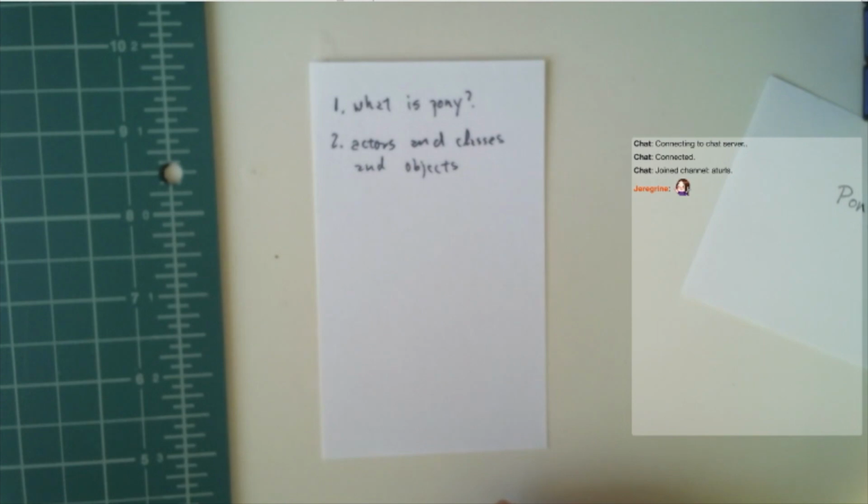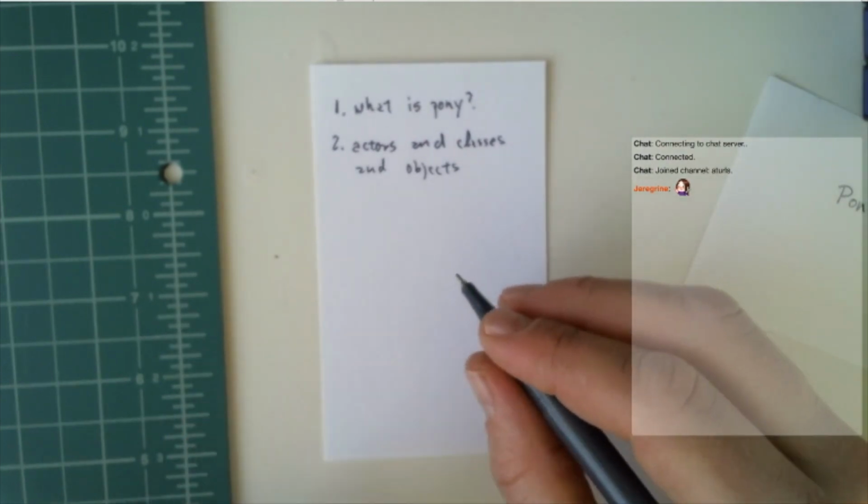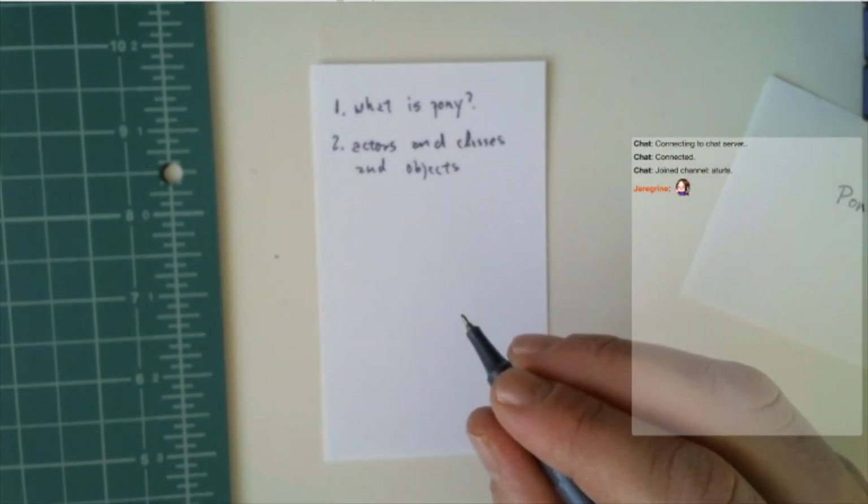In order to understand some of the things I'm going to present, you need to understand what it means if I talk about an object. You definitely need to understand actors, and you need to understand objects. So talk a little bit about those things.